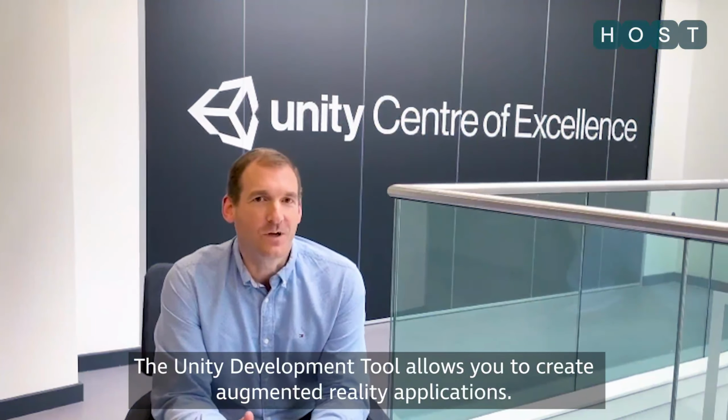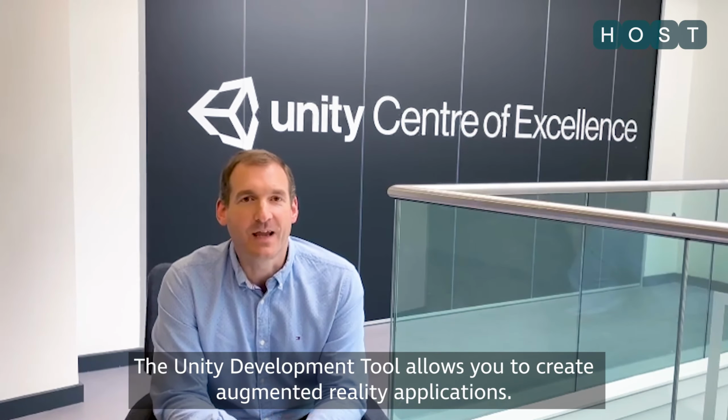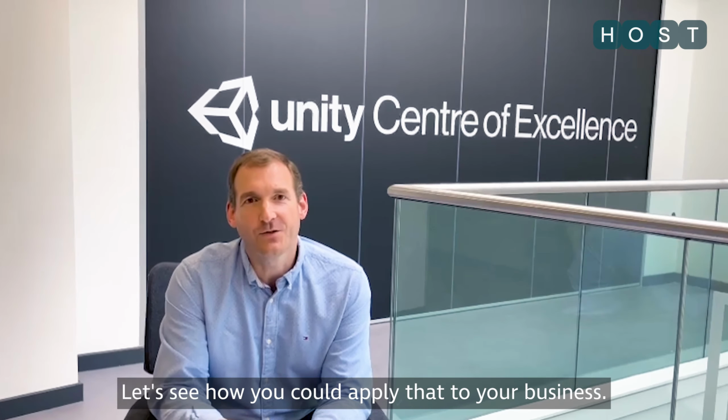The Unity development tool allows you to create augmented reality applications. Let's see how you could apply that to your business.